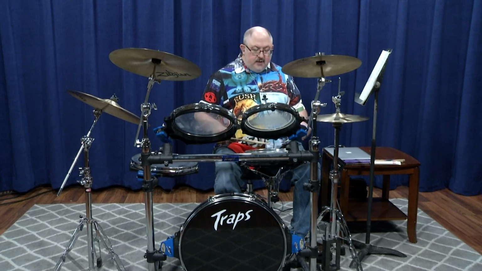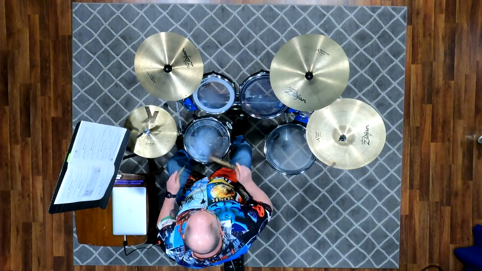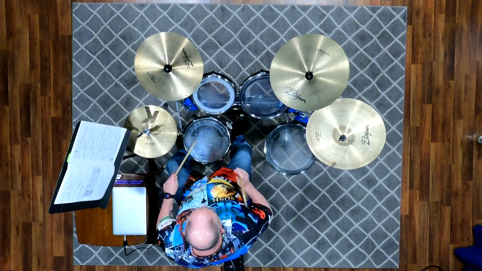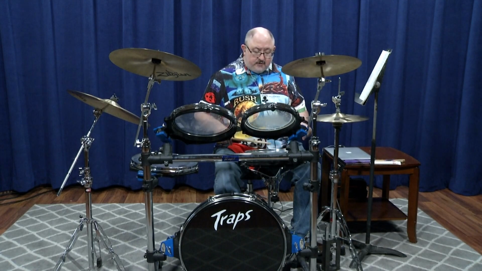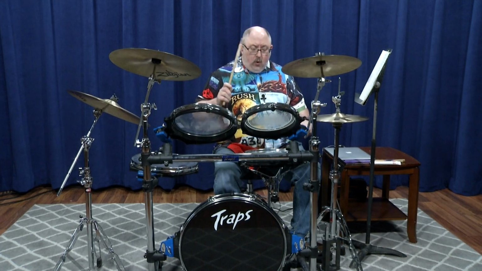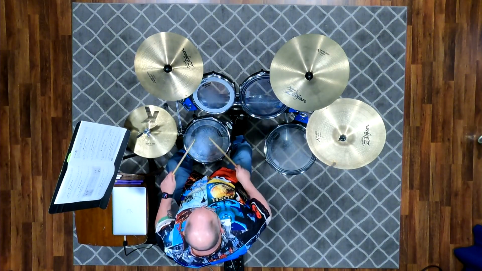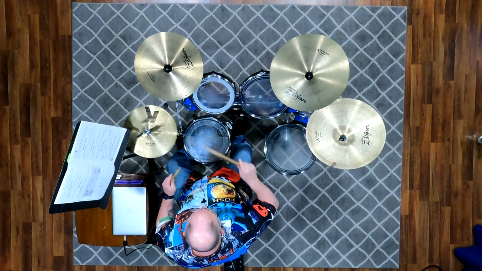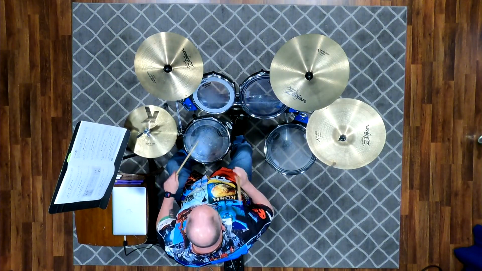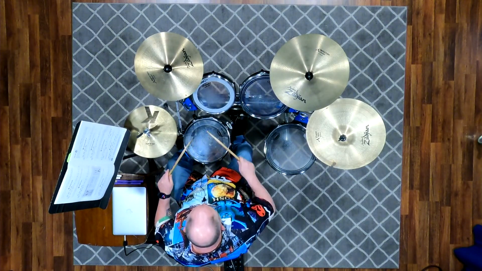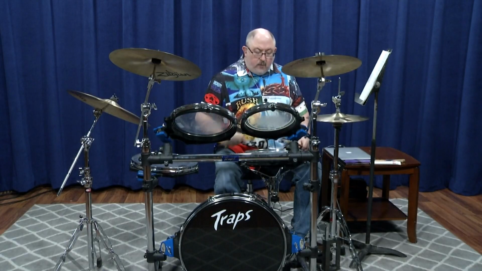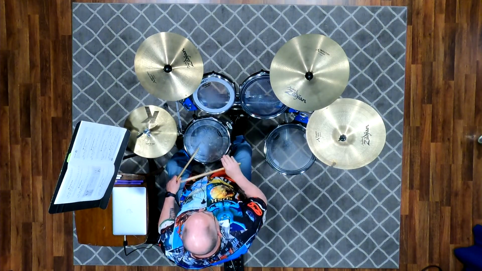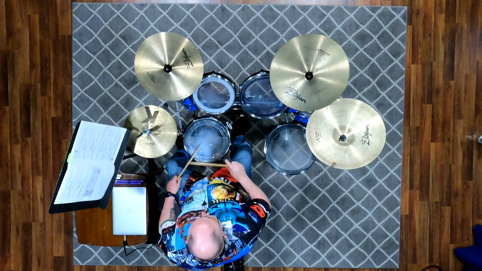Now, the pattern is right, left, right, left, right, left. I'm still doing the triplets, but I count 1 and 2, 3, 4. 1 and 2 and 3 and 4 and 1. Notice I still don't play the ands. I'm still playing just the number and the 1, 2, 3, and 4 and the uhs.